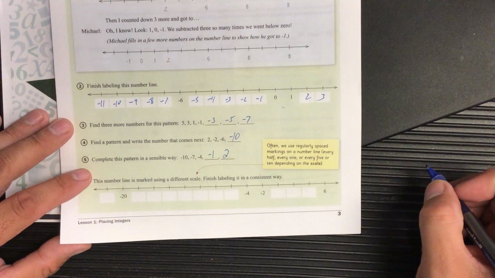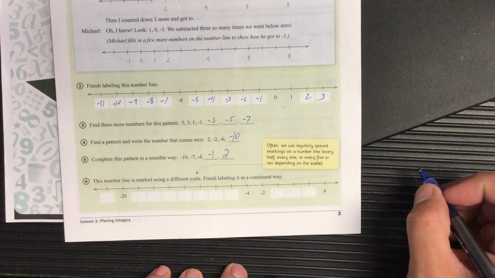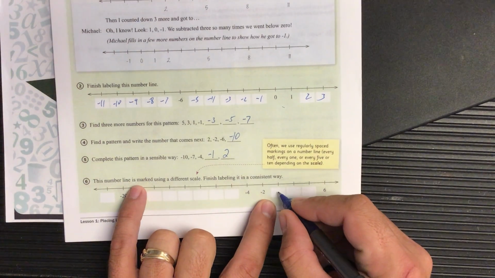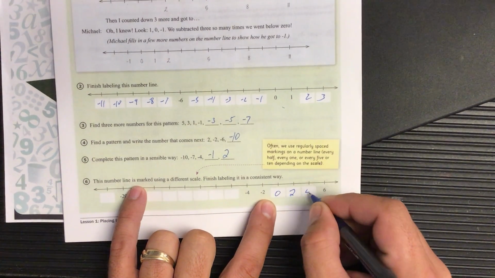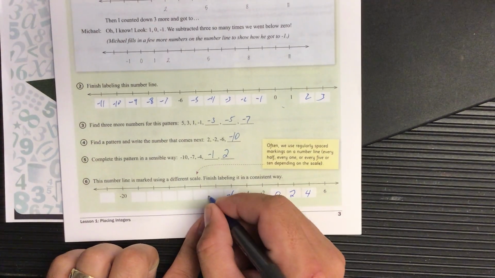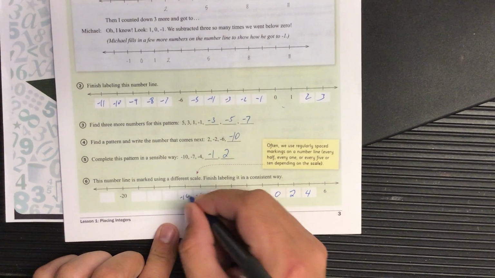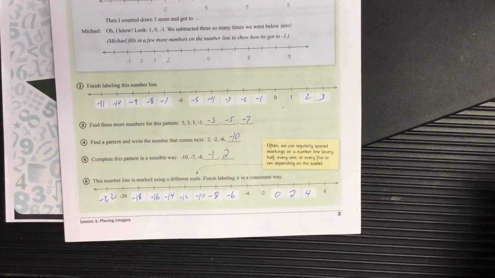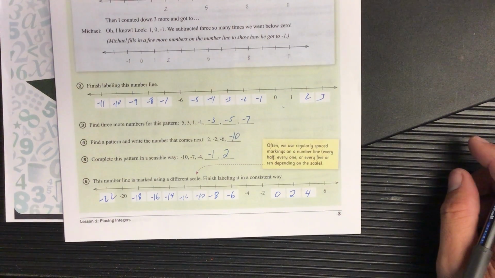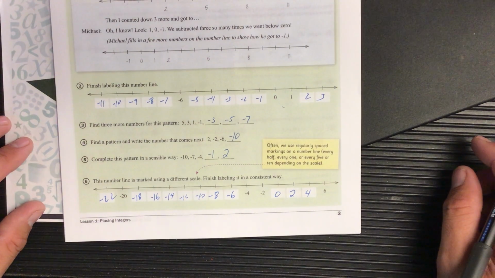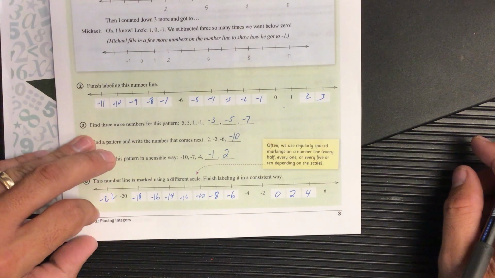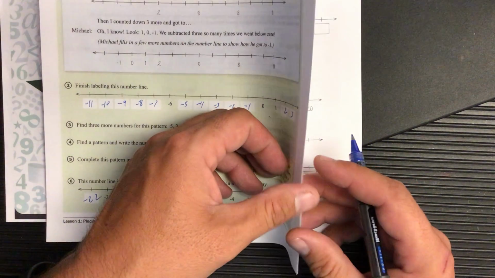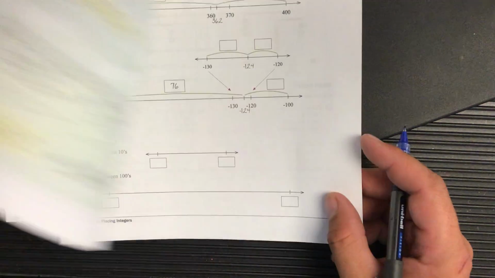Okay, next one, you are going by how many? 2. Going by 2s, right? So bigger to the right, smaller to the left. Anytime they have all the blocks there, make sure they're all filled in. Okay, next page.